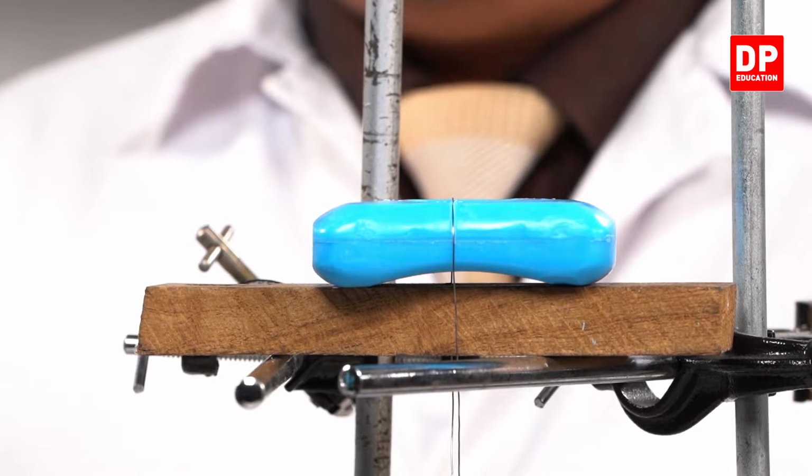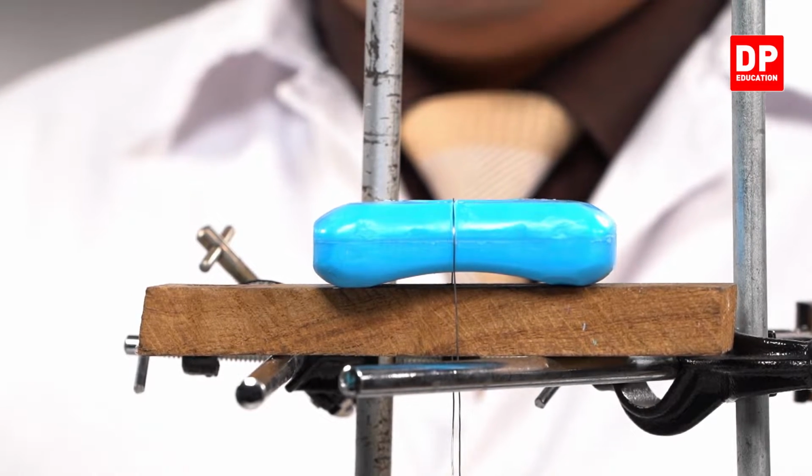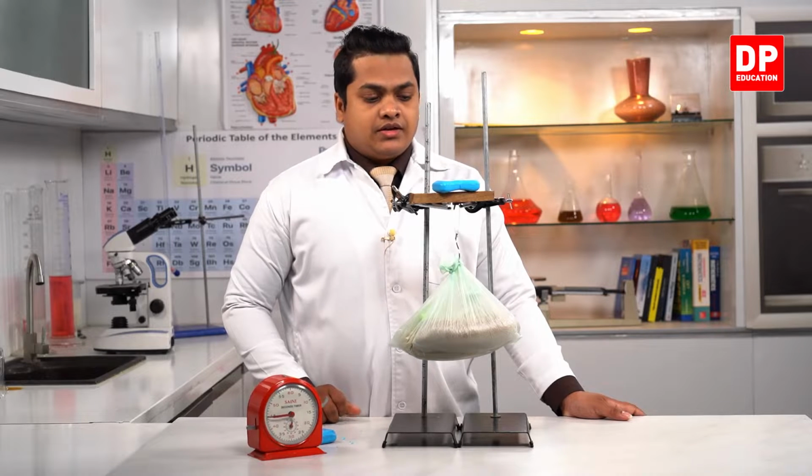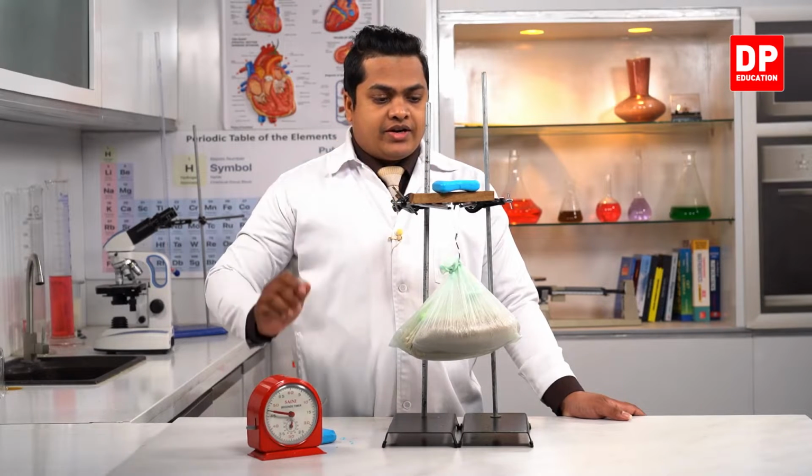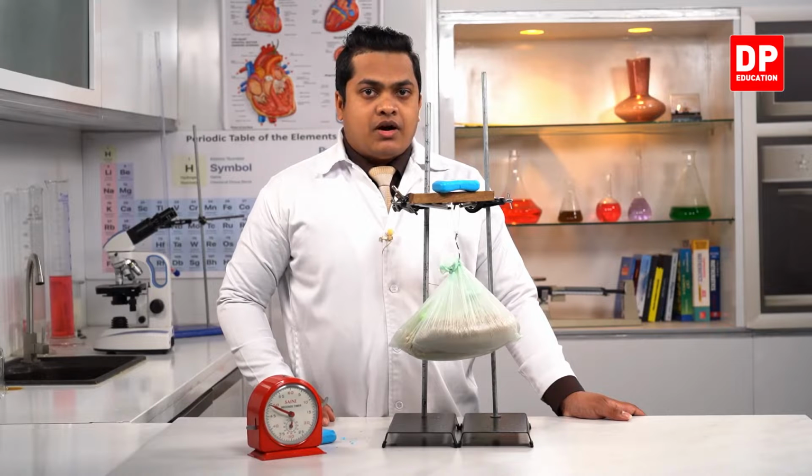So once again you can observe gradually here the string is getting inserted into the bar of soap.